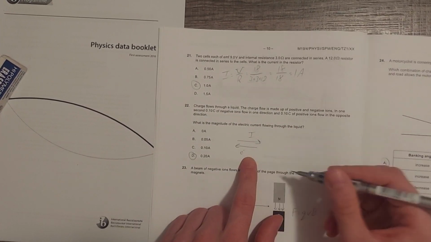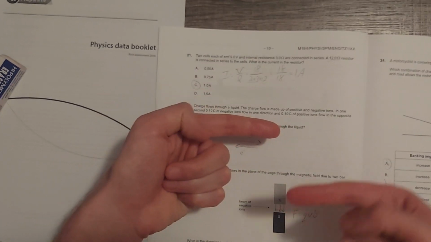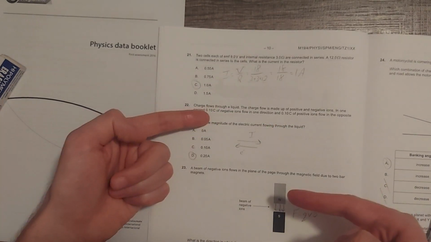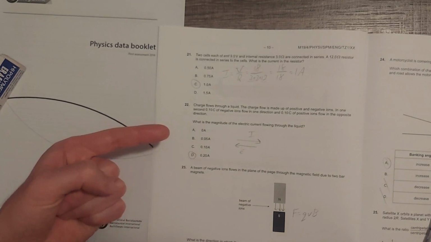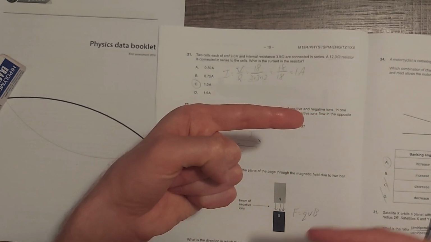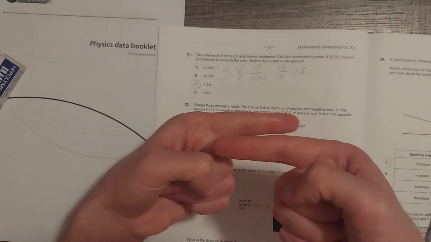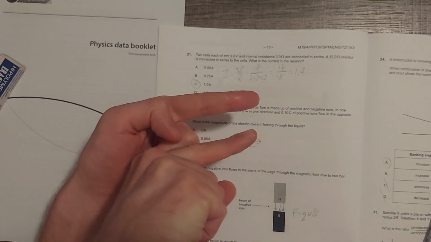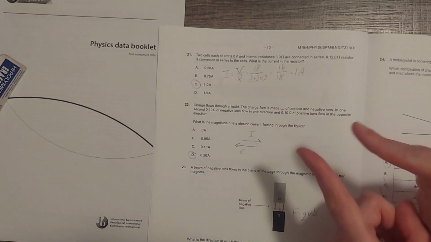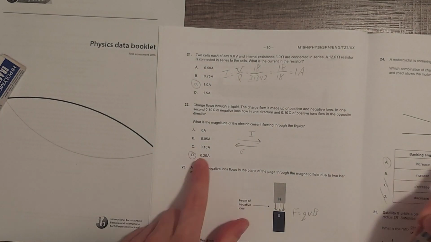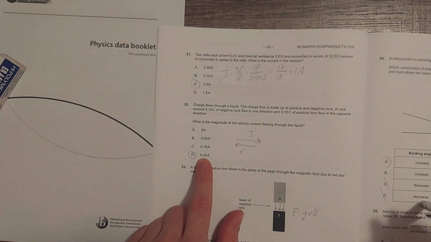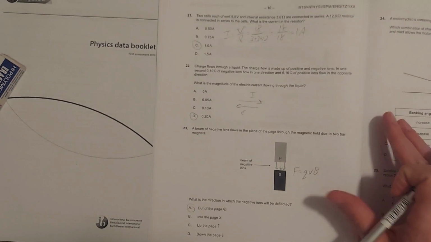These two are the same. So a positive charge going that way is the same as a negative charge going that way. So because we have 0.1 coulombs per second going that way, and then negative 0.1 coulombs per second going that way, well, that's just like 0.2 coulombs going that way, or negative 0.2 coulombs going that way. So it's 0.2 amps.